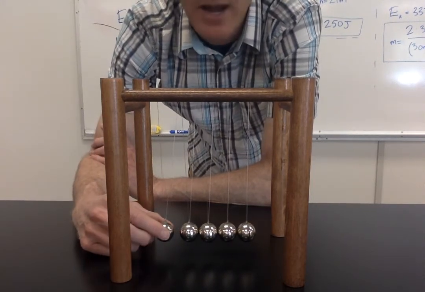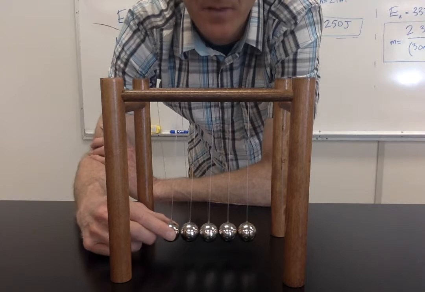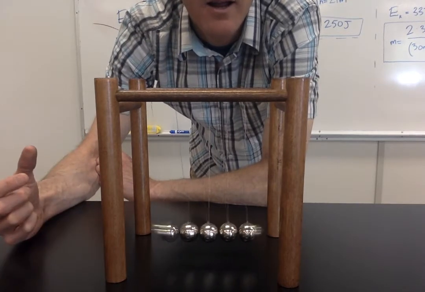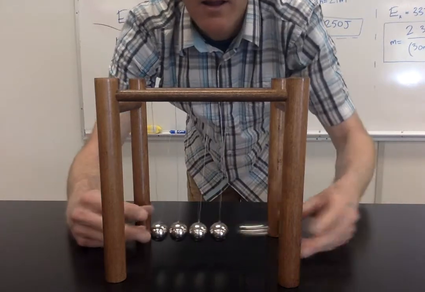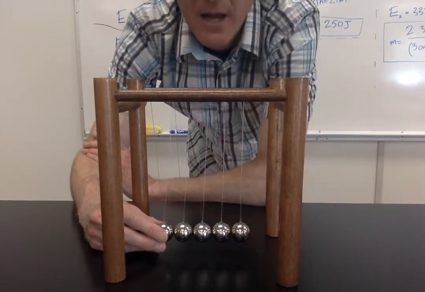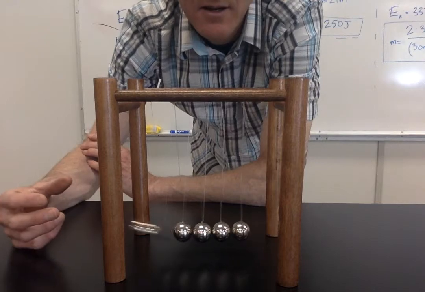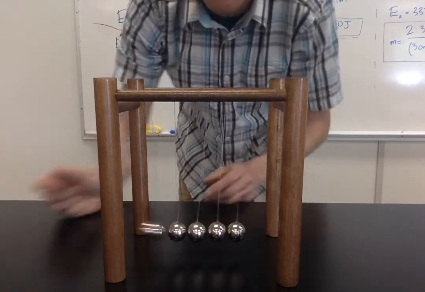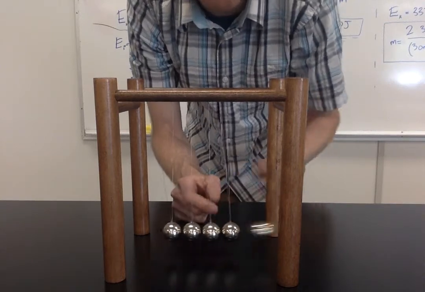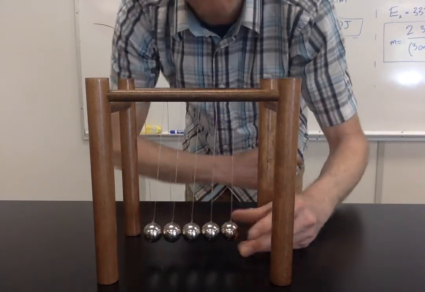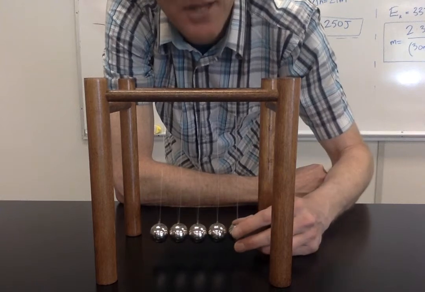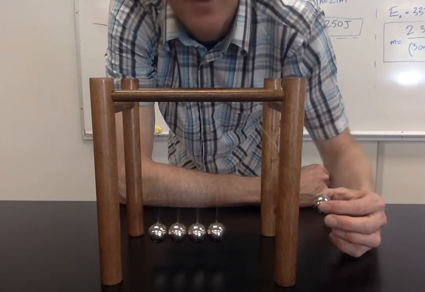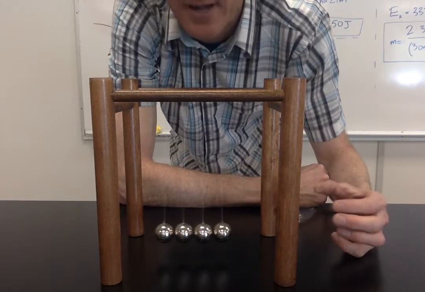In Newton's cradle, we have these steel balls, and you can lift one steel ball like this and let it go. And what happens is the energy is transferred through the balls in the middle, and it magically, to some people, comes out the other side and causes the ball on the other side to jump up. And then that process repeats itself.